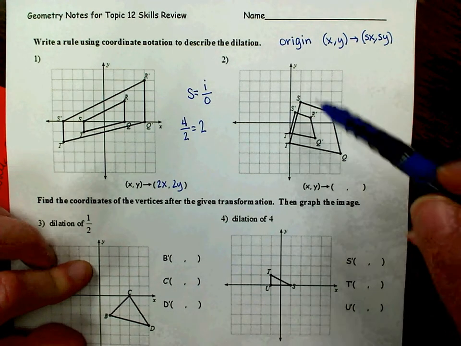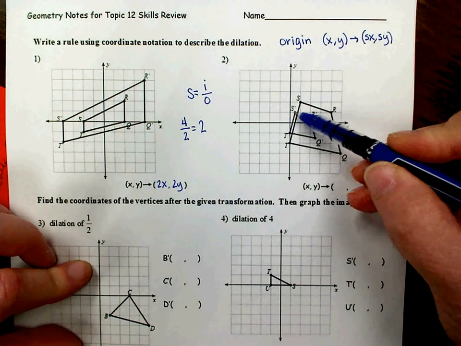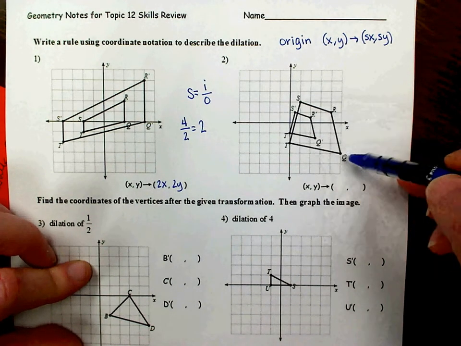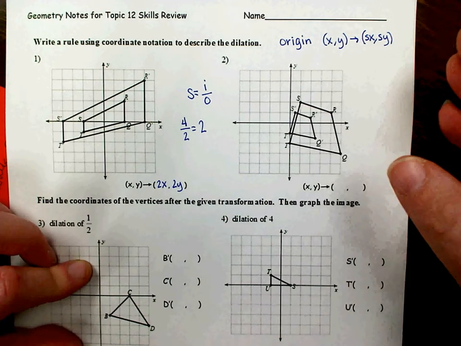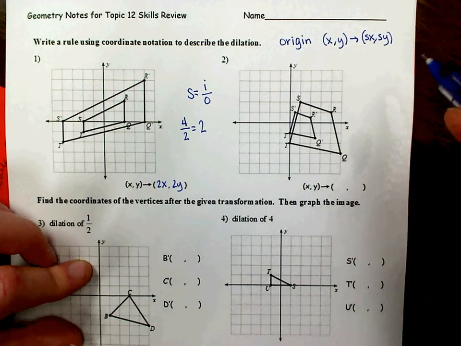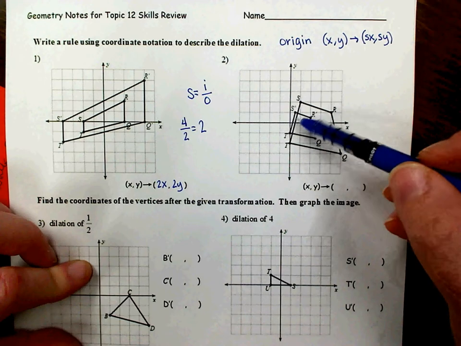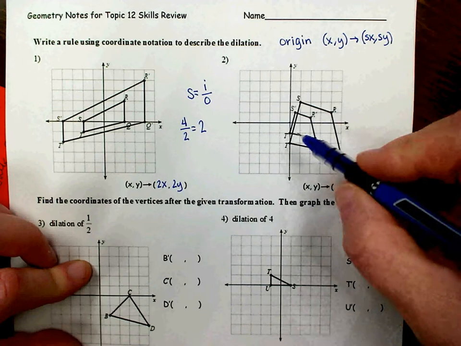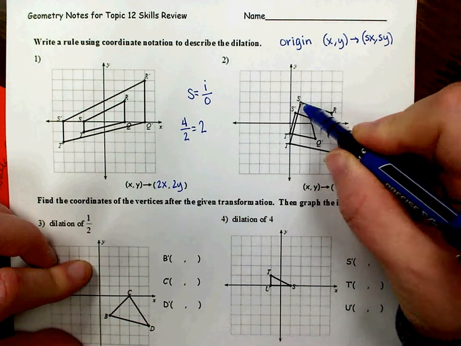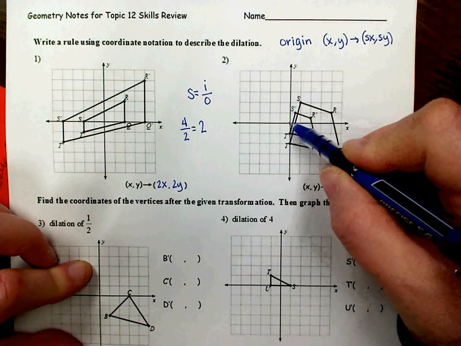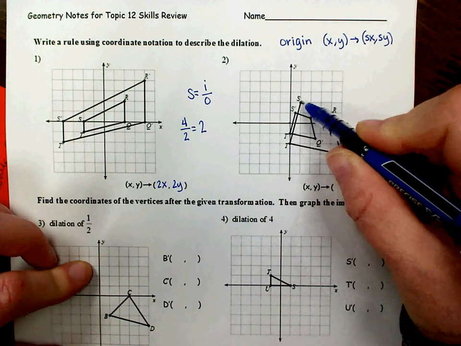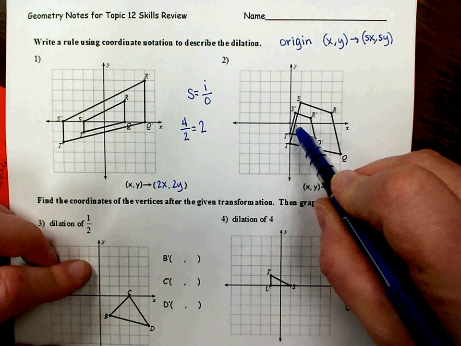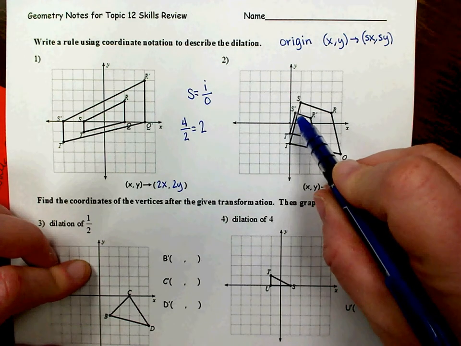Now on number 2, I noticed that the figure with the prime symbols is actually smaller than the one that does not. So that reminds me that my scale factor should be less than 1. All of these points are closer to the origin than the original points were. So when I look at how far S is from the origin, I go to the right 1 and up 2. But when I go to S prime, I only go to the right 1/2, and I only go up 1.